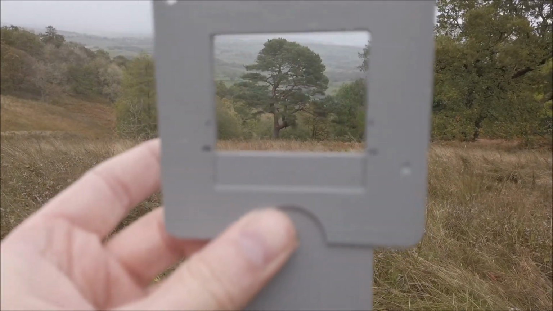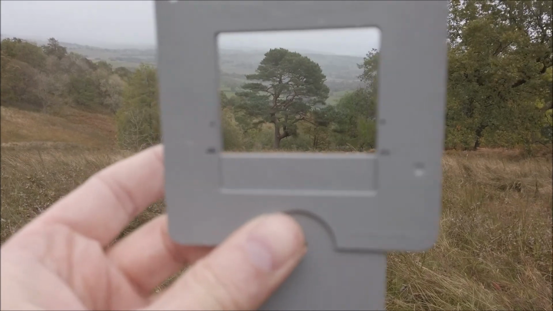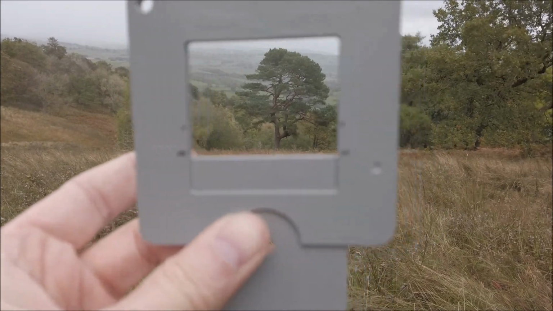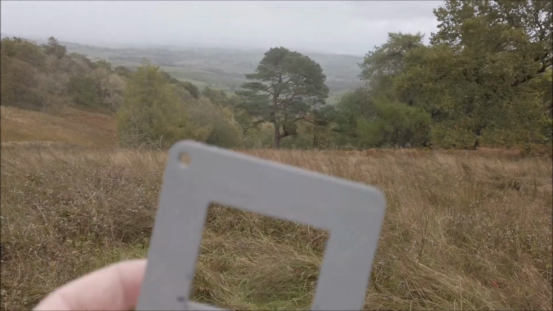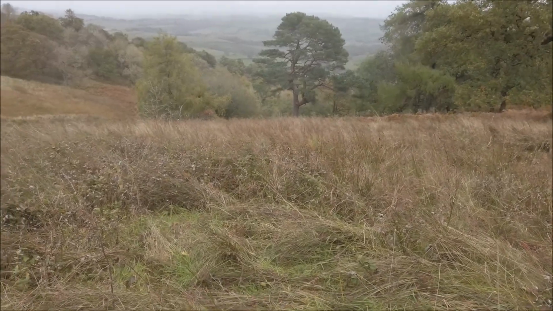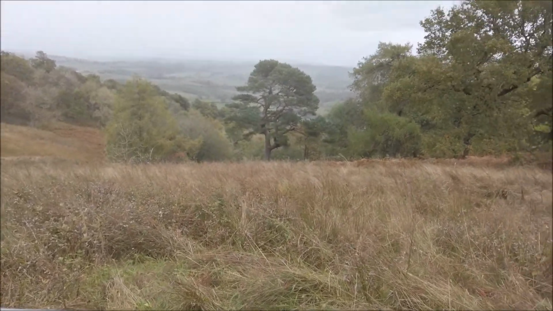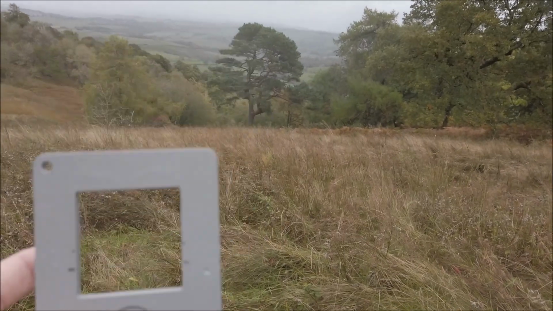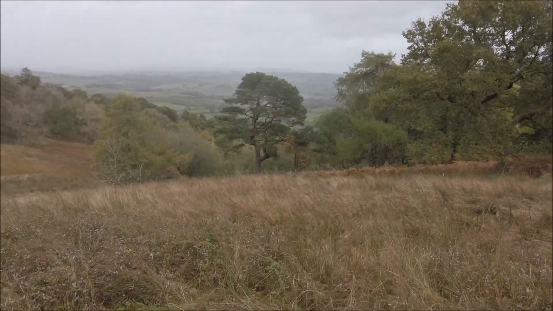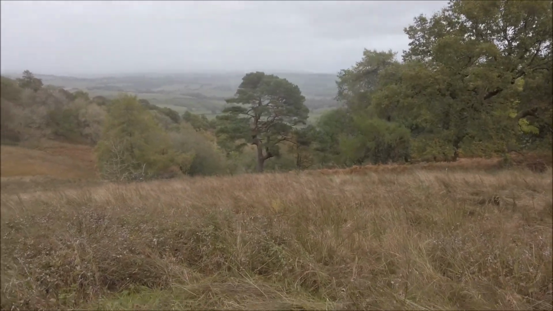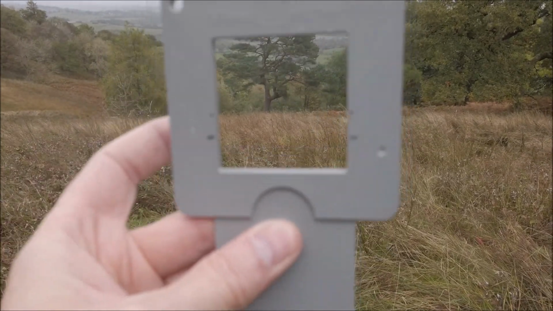And now the sun's actually starting to come out. Oh, that's even better. I quite like that. I might actually come back to that tree. But that tree is going to help me demonstrate something. Again, I think I'd have to go high up and look down so that I could eliminate some sky.